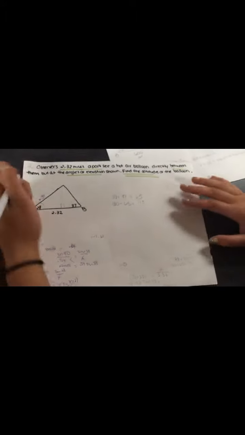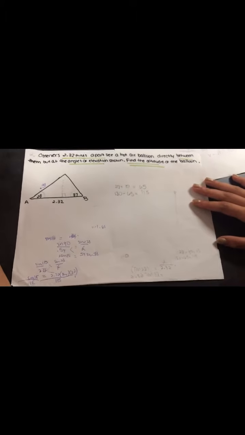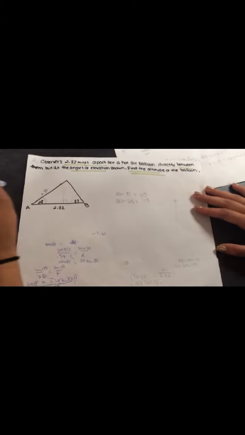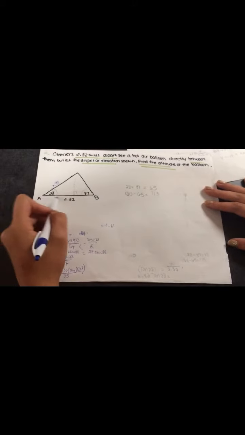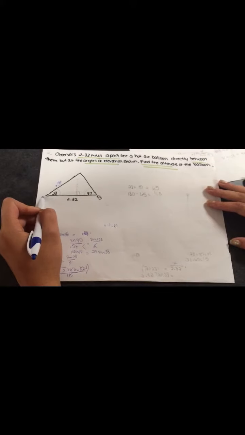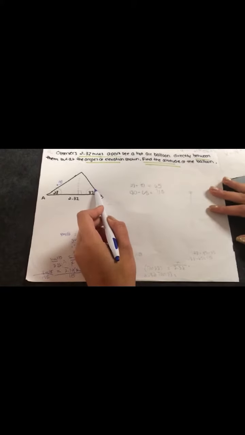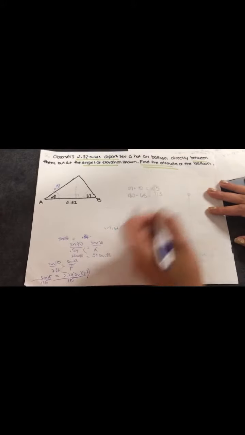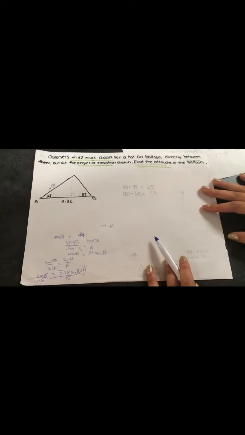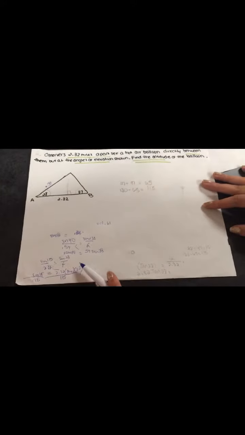The law of sines applies to many everyday life activities such as looking at a hot air balloon. So in this example, two observers 2.32 miles apart see a hot air balloon directly between them, but at the angles of elevation shown. So obviously, observer A is 28 degrees and observer B is 37 degrees. Find the altitude of the balloon. Another word for altitude is height, so like I said, if you ever want to look at the height of a balloon in real life, this is what you do.